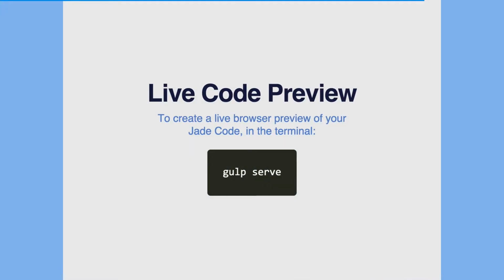Now there's a live code preview, as I just mentioned, and you can open it by using the terminal command gulp serve. That will use gulp to serve a live, continuously updating version of your code to the browser. This is very useful if you've got two screens like I do, because whenever I saved my file on one screen, it would automatically refresh and update on the second screen.